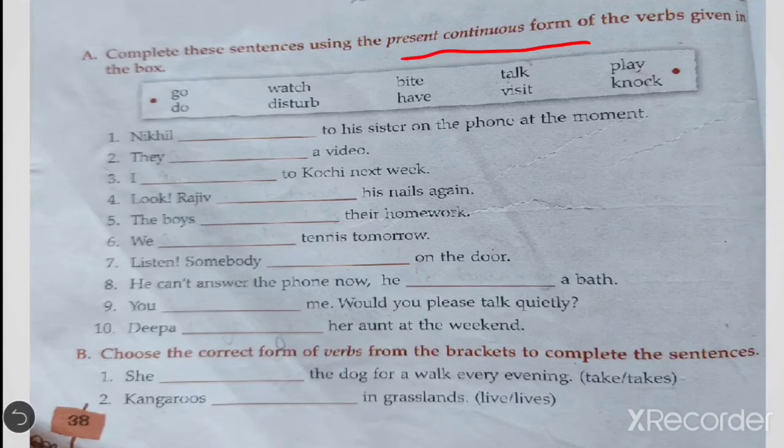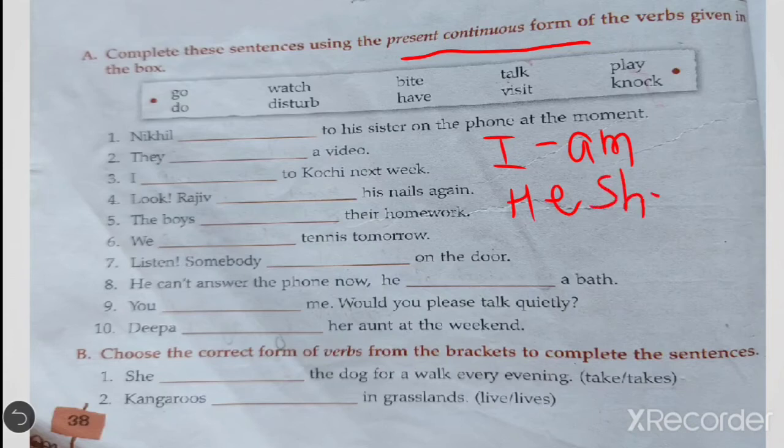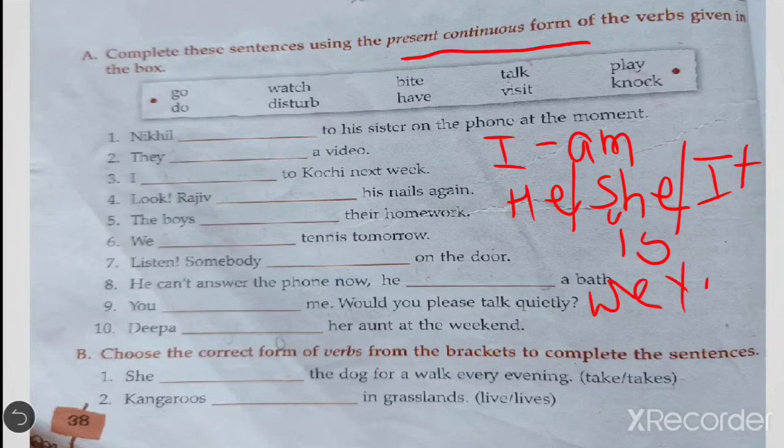As we know, in present continuous tense, with I you have to use am. With he, she and it, the helping verb is is. And with we, you and they you have to use are.